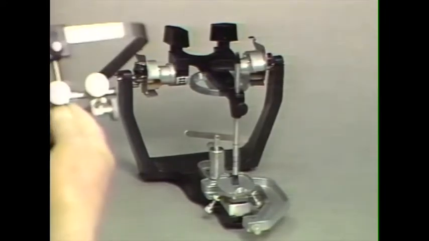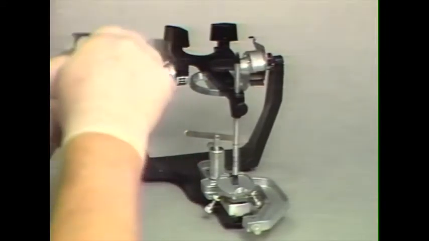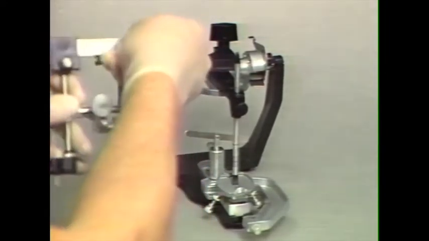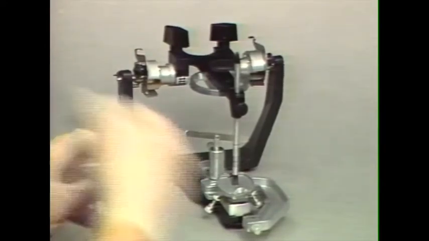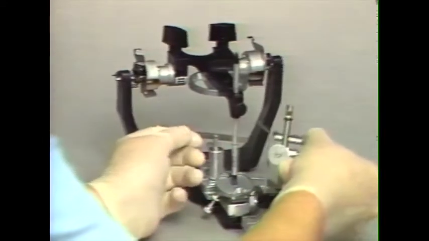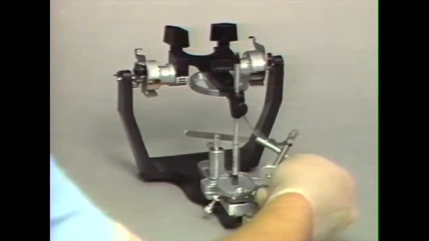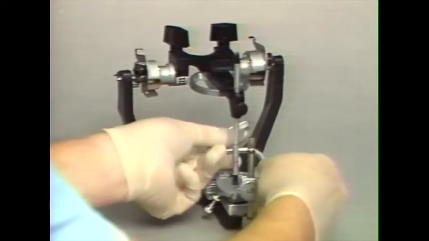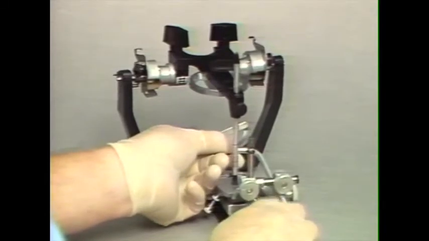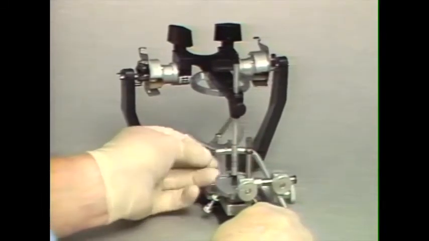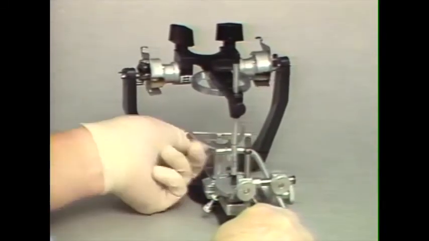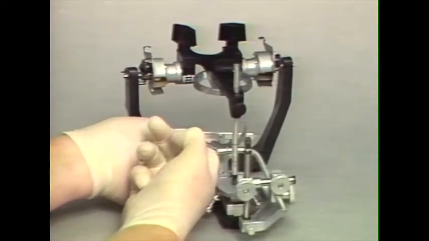And we can detach this mounting clamp assembly from the facebow itself, and that is attached. We have to remove this elevating rod to attach it to this anterior receptacle in the mounting platform. The cast support then can be brought into contact.